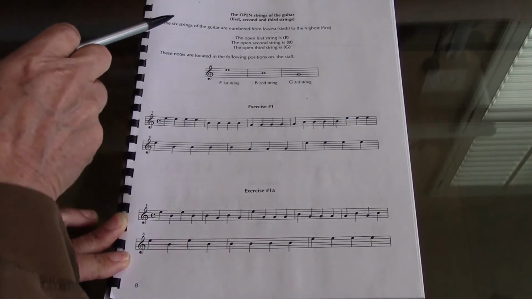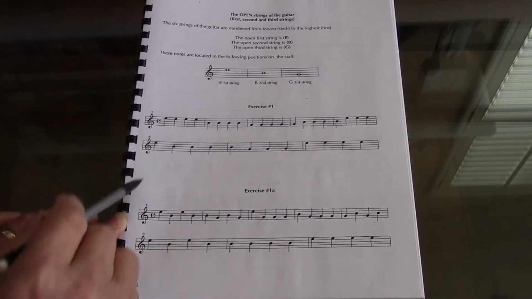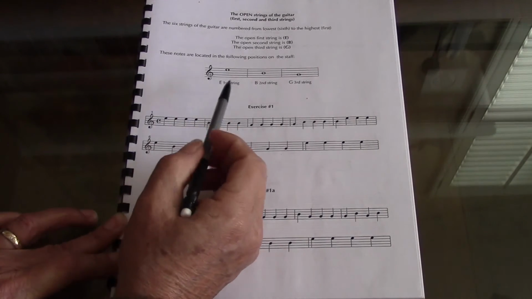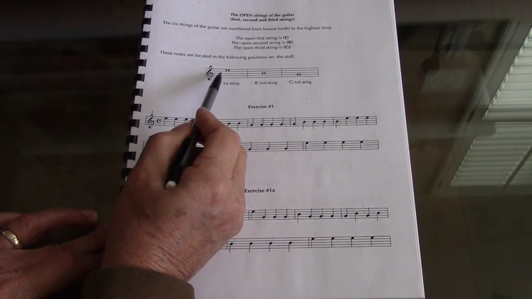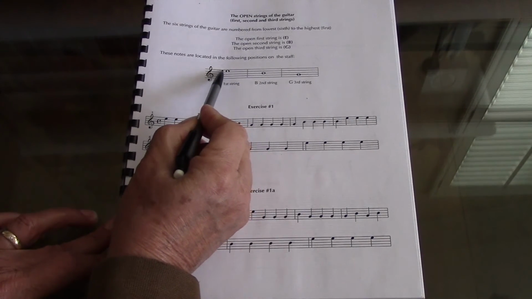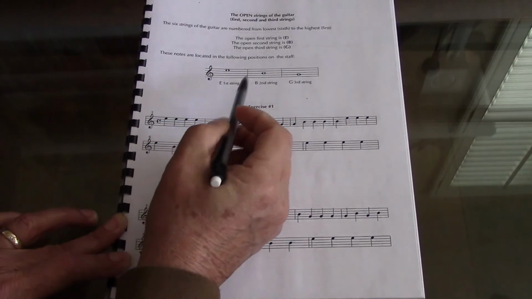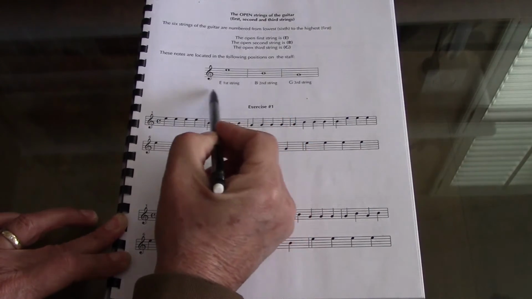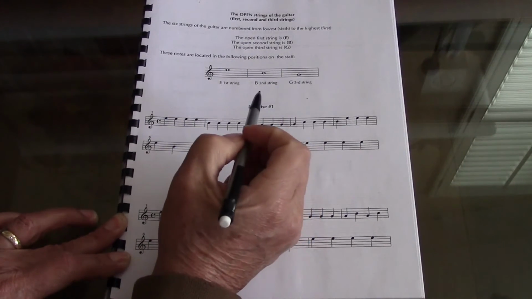So when we get on this page here, on page 8, we do start working on the guitar, on the instrument, and you'll see here that this note is an E in the treble clef, of course, and this is a B in the treble clef, and this is a G in the treble clef. This represents these strings on your guitar.